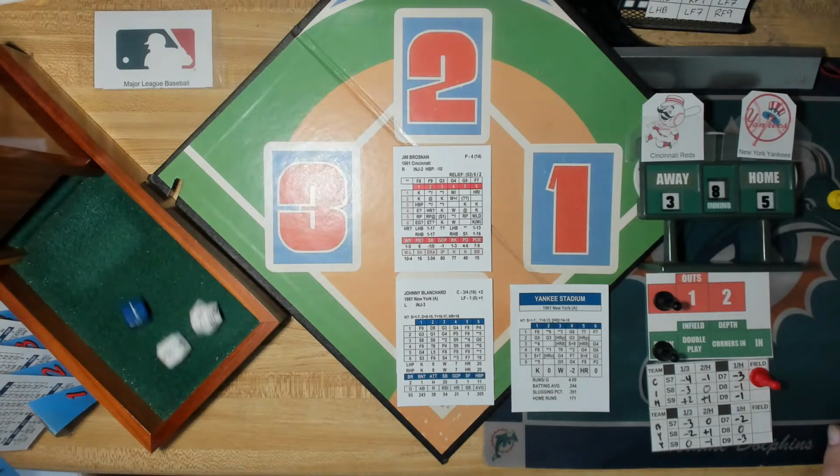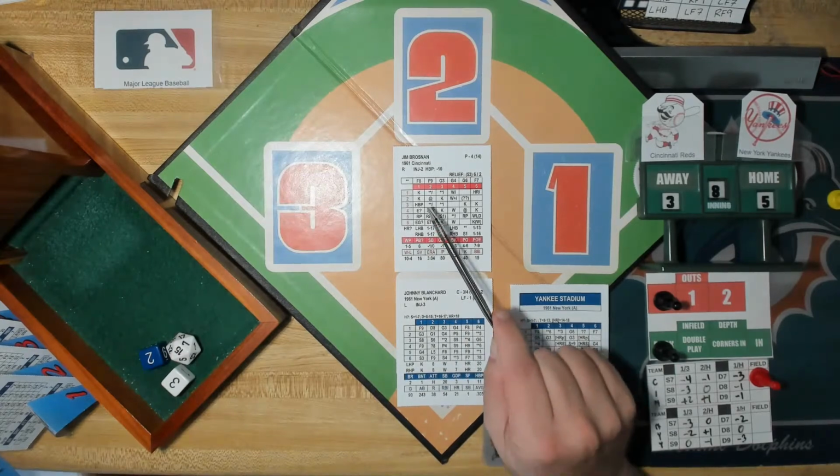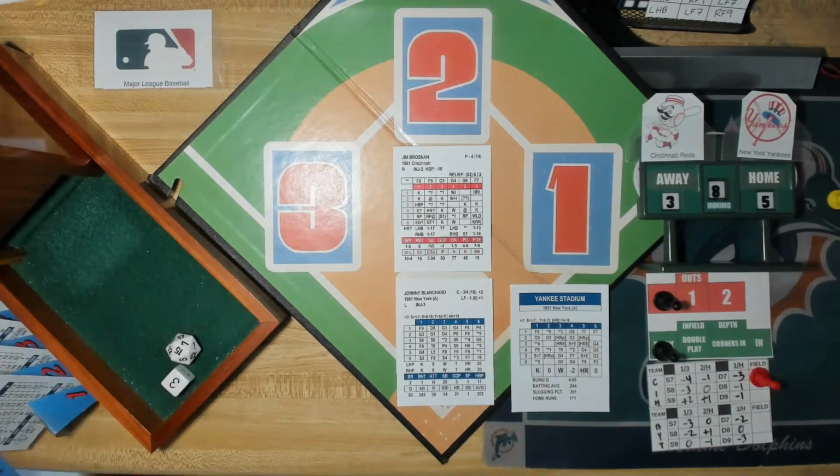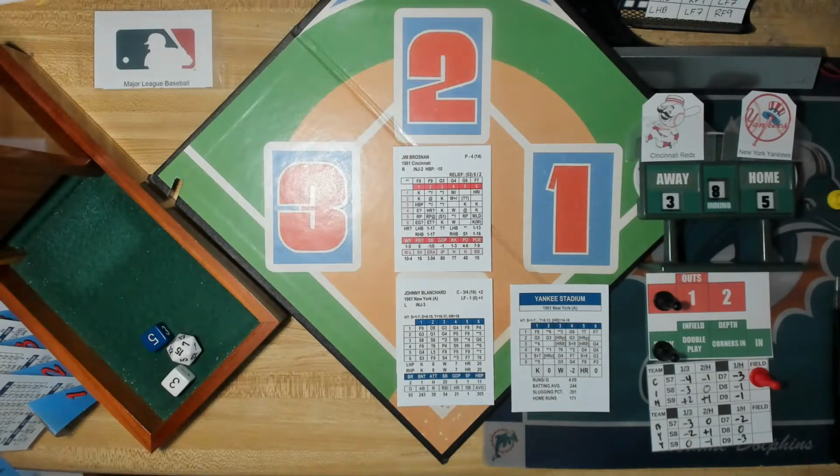Brosnan will make a pitch, and that is a 2-3. And against a righty, that would be a blank. Blanchard is a lefty. That's going to be a star line automatic out. And it will be a 5, and that will be a ground ball to short.